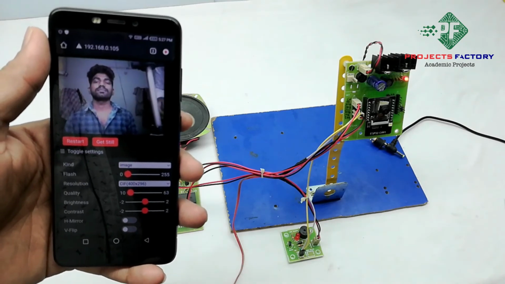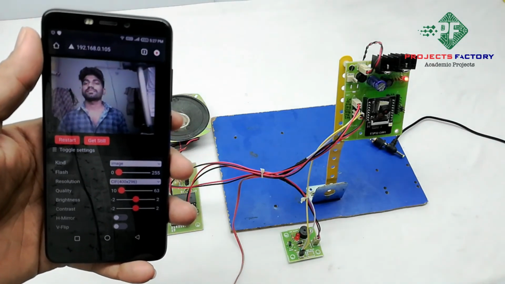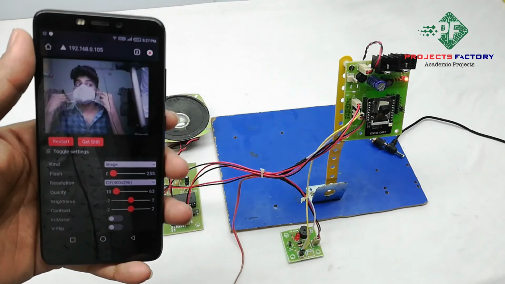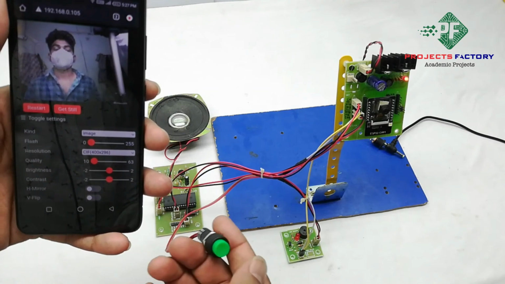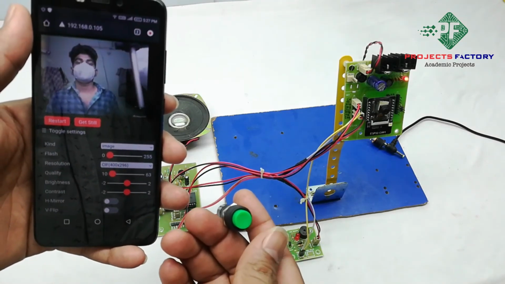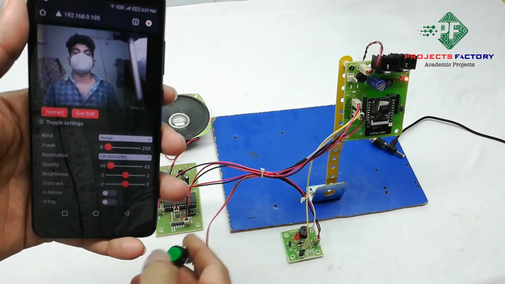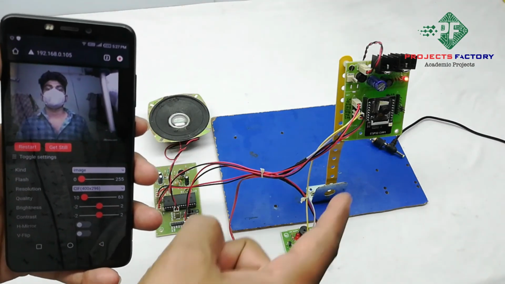And the second condition, with mask. Here it is scanning.